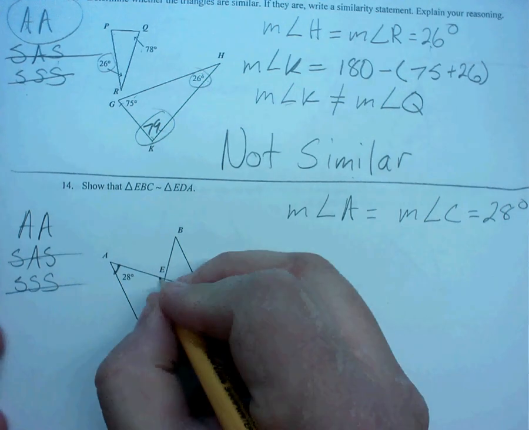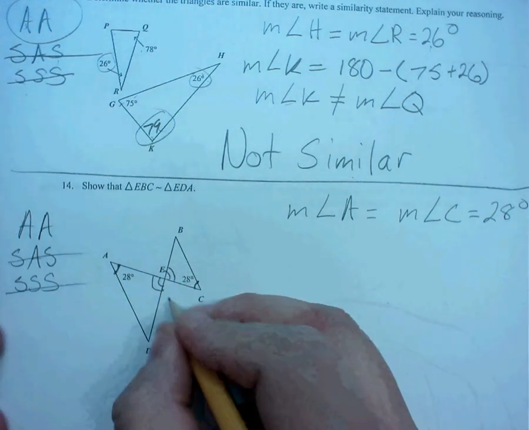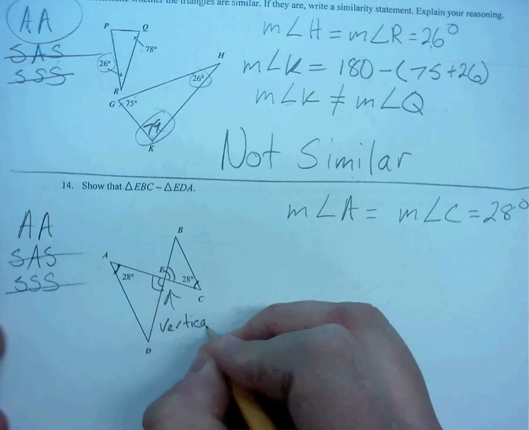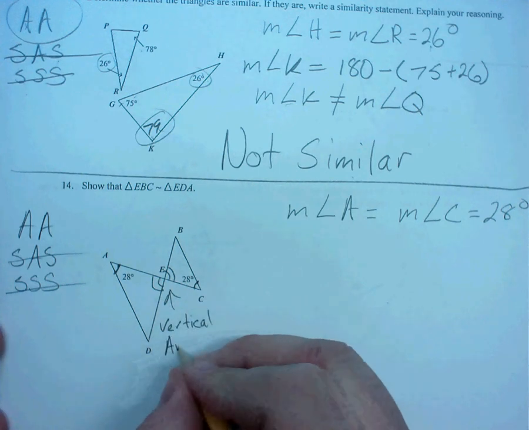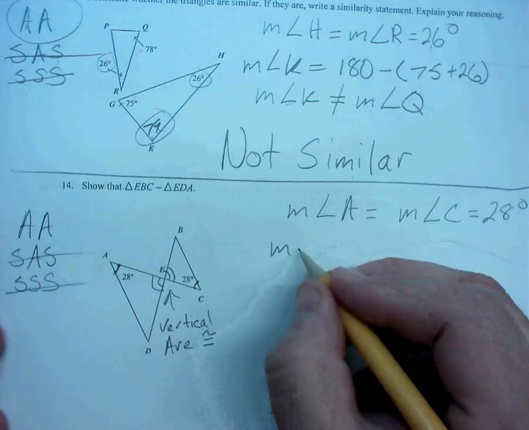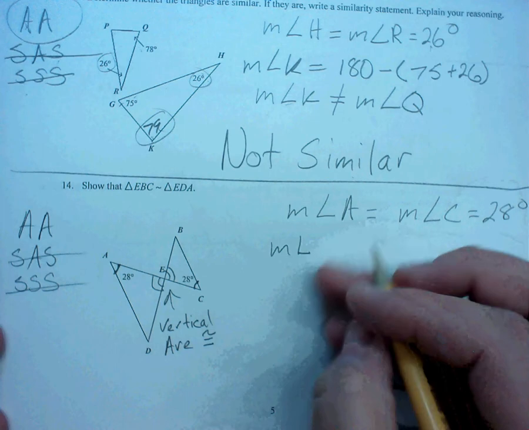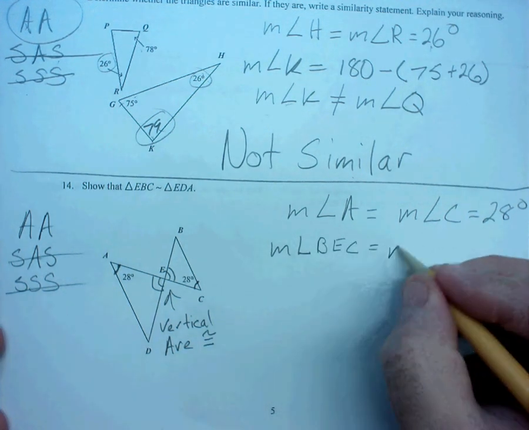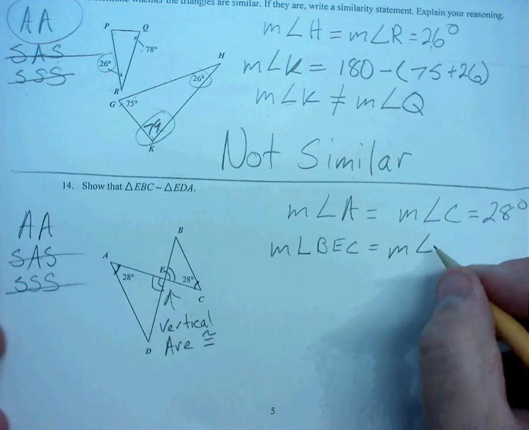So yeah, these are vertical angles, right? And what do we know about vertical angles? Always congruent. Are congruent. So that means that the measure of angle BEC is equal to the measure of DEA.